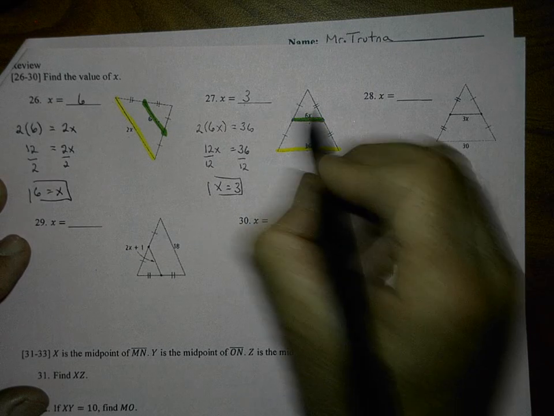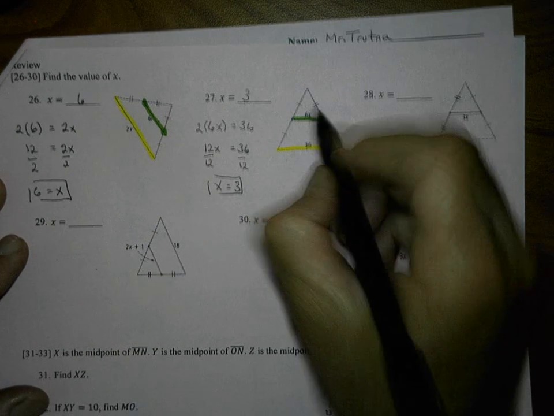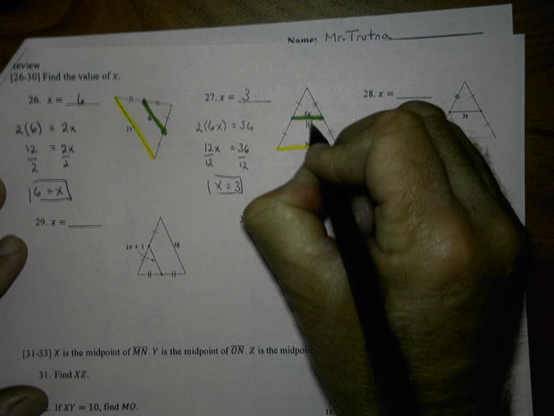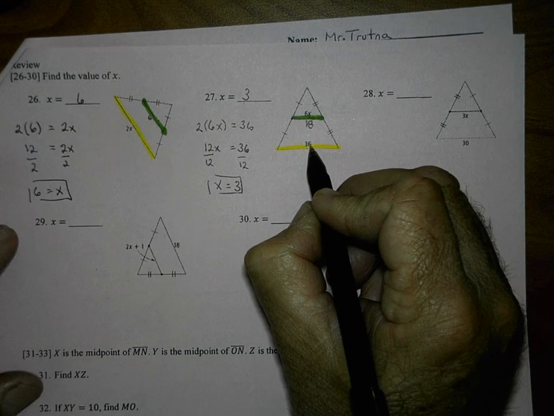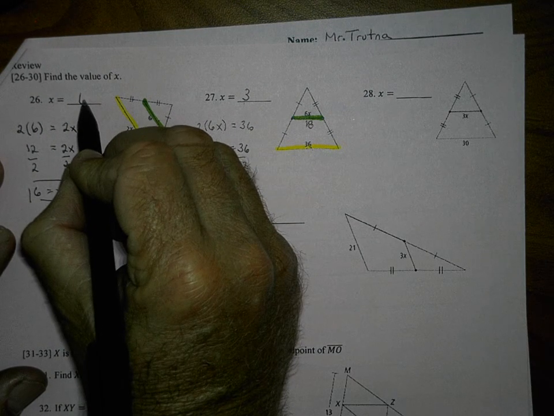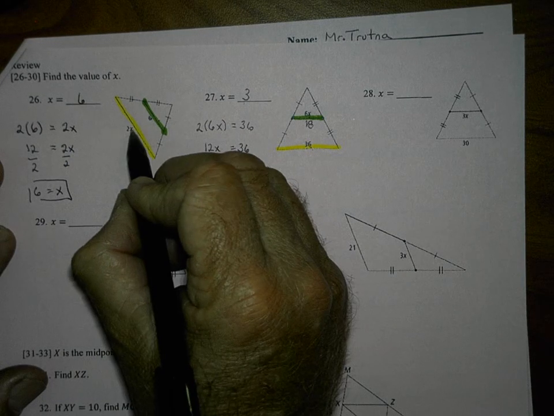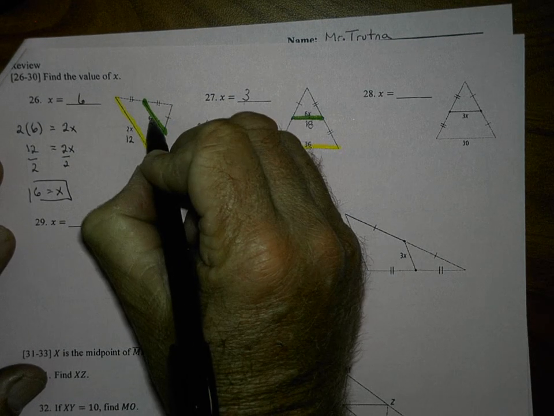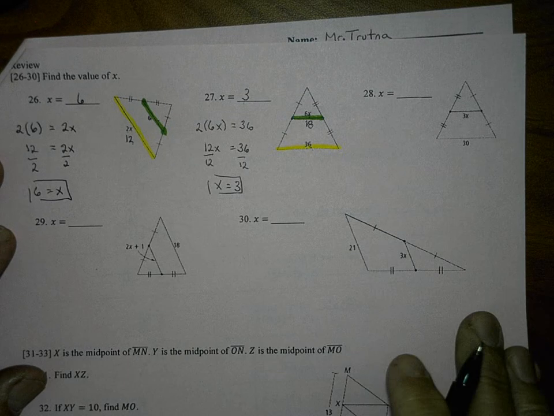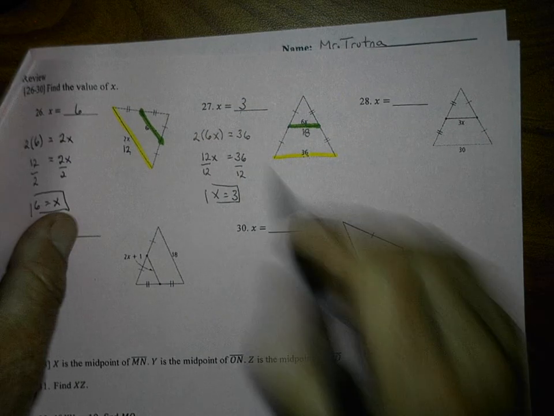So look, if x was 3, 6 times 3 is 18. And now look, I did it right. Is 18 half of 36? Absolutely. Okay, over here, going back to number 20, it's 26. If x is 6, 2 times 6 is 12, and if you notice, is 6 half of 12? Heck to the yeah. So I did it right. So that's how you can plug your answer back in to check your work. Always a good idea to do that.